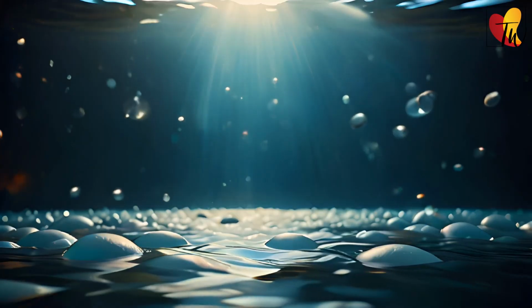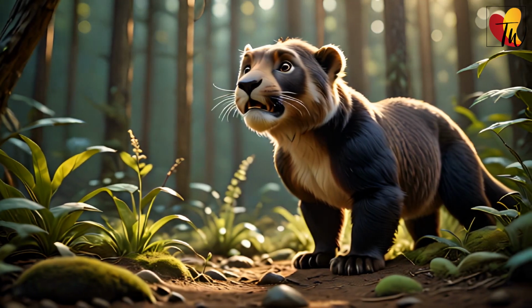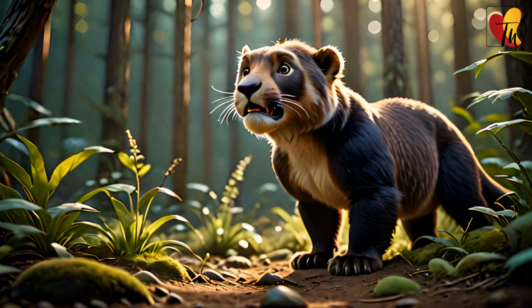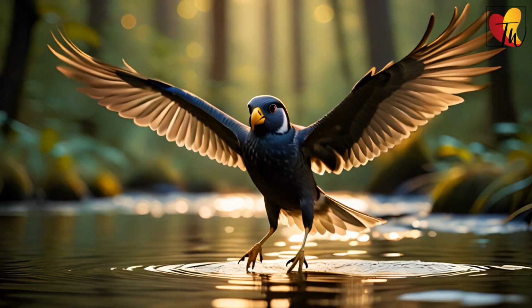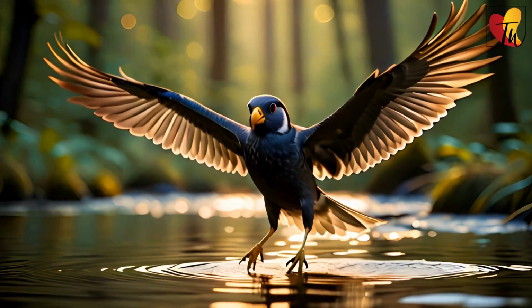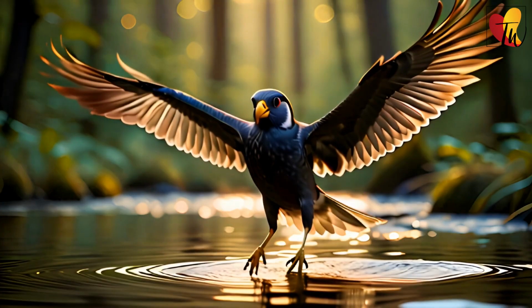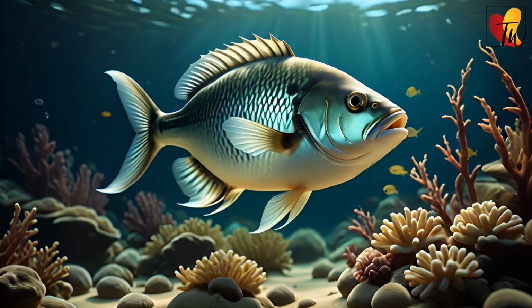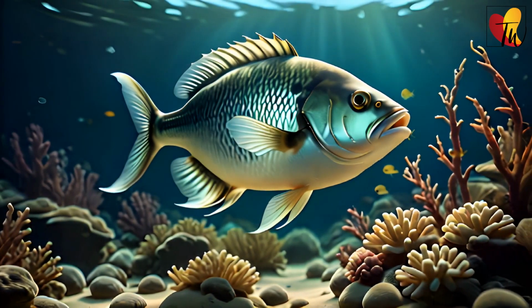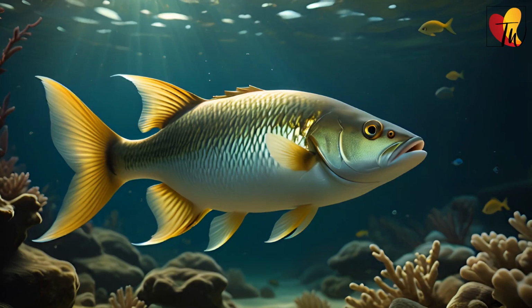Animal adaptations: animals would have to evolve to survive in a gravity-less world. Birds might have larger wings to glide effortlessly, while mammals could develop long, flexible limbs to grasp floating objects. Fish might develop a buoyancy mechanism, allowing them to hover midwater without the need to swim.